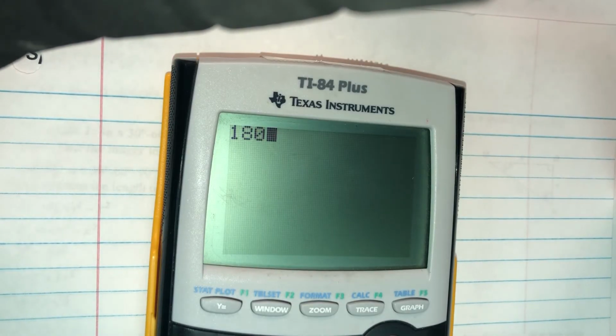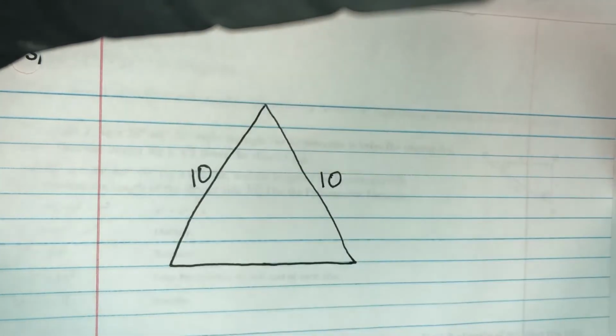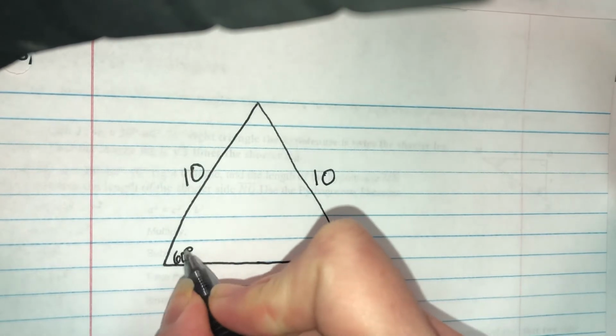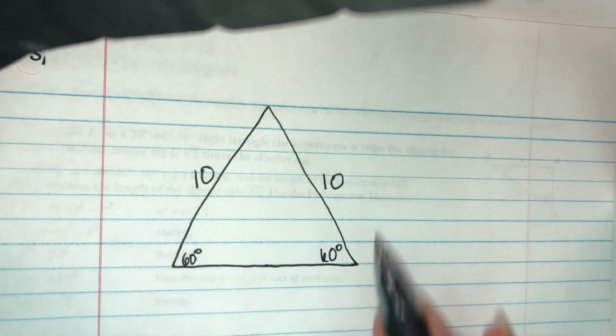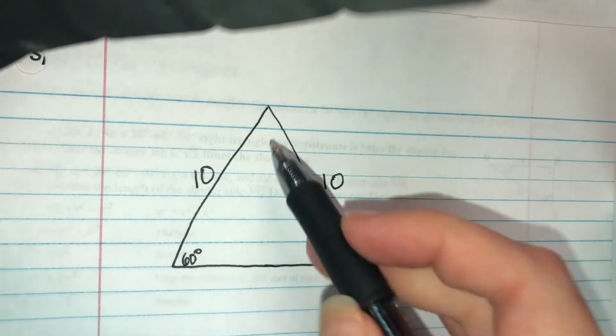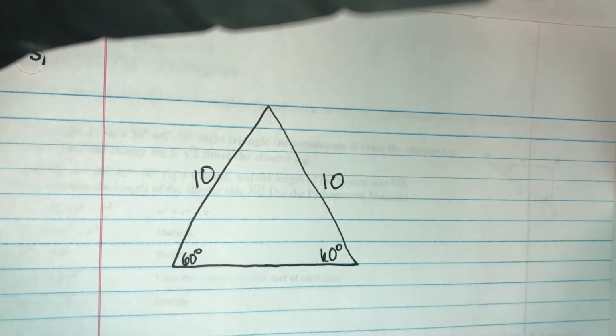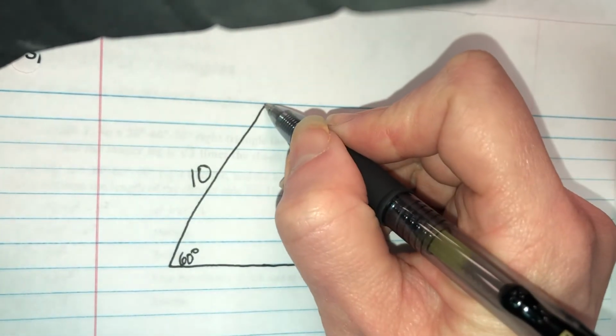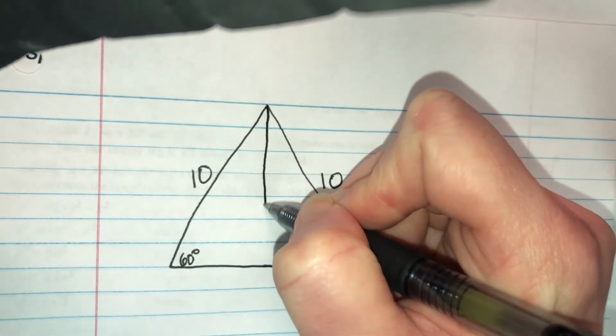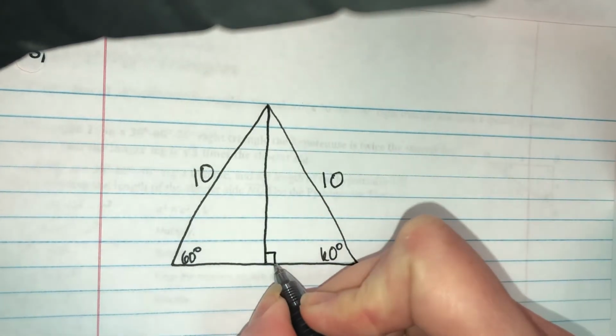The triangle adds up to 180. If they're all the same and you divide it by 3, they're 60 apiece. So we've got a 60-degree angle here, 60-degree angle here, 60-degree angle at the top. All three sides are 10. All three angles are 60. Now, let's say that I want to draw the altitude of this triangle, the height of this triangle. That means I'm going to split it right down the middle at a 90-degree angle.